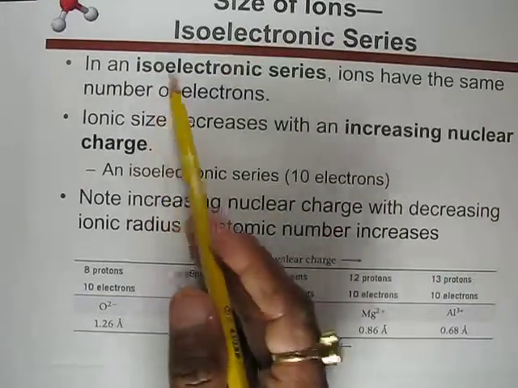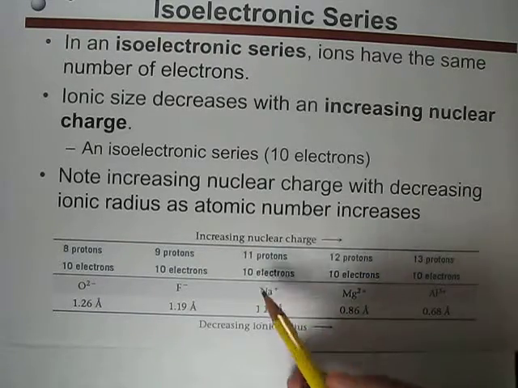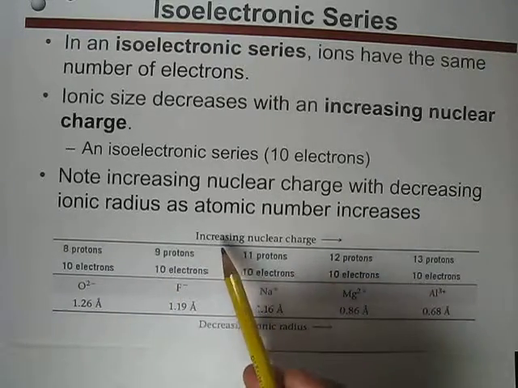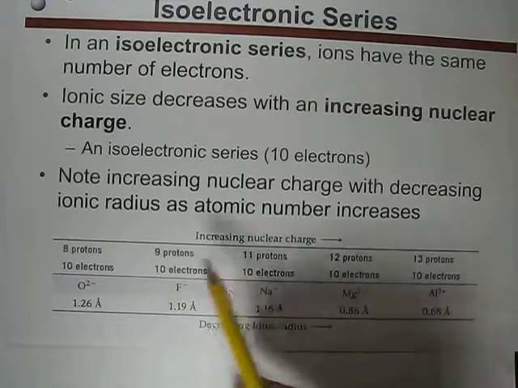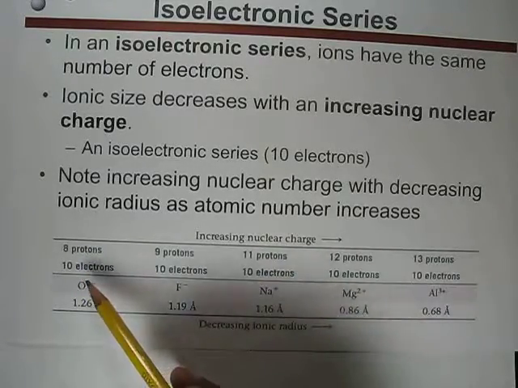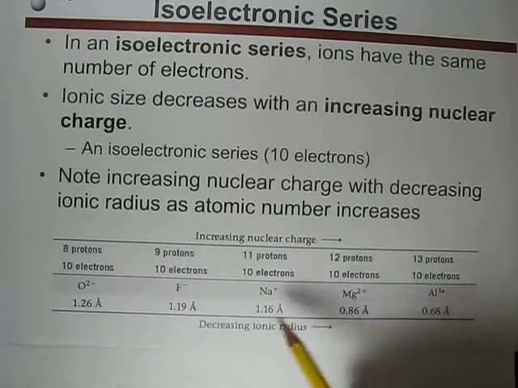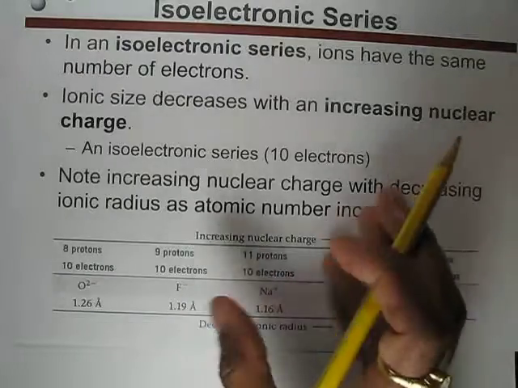That is why they are called isoelectronic ions, or a series of isoelectronic ions. In an isoelectronic series, the nuclear charge is increasing from oxide to aluminum, so the size will keep shrinking.